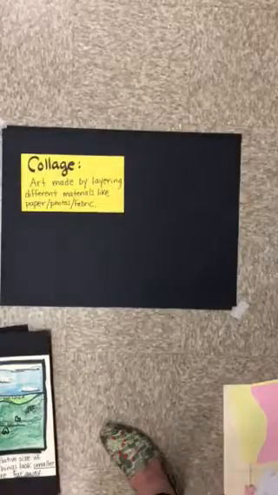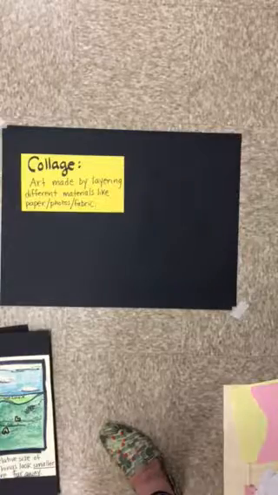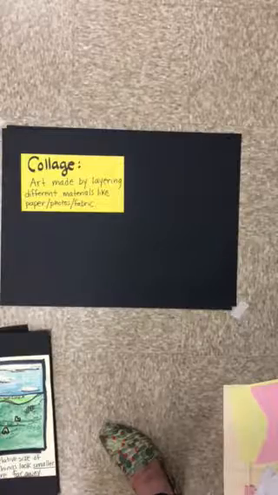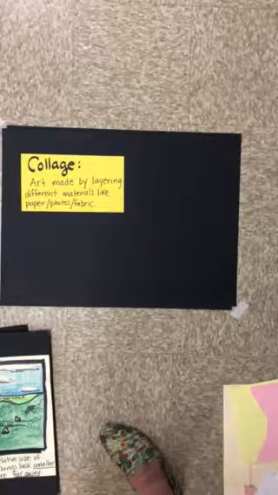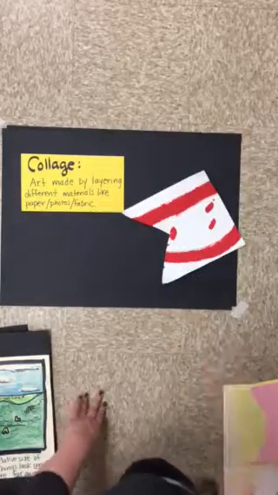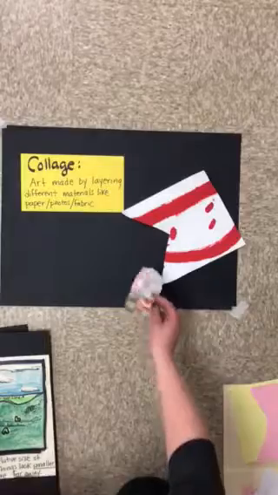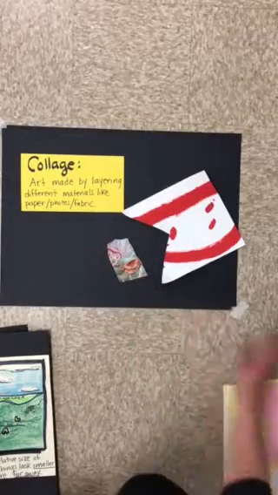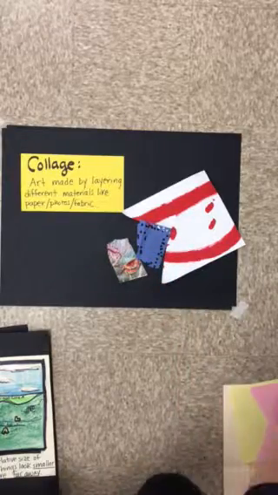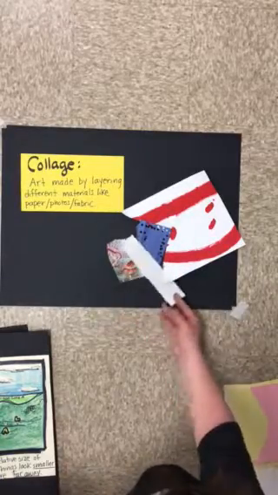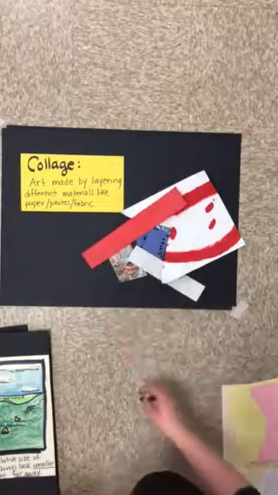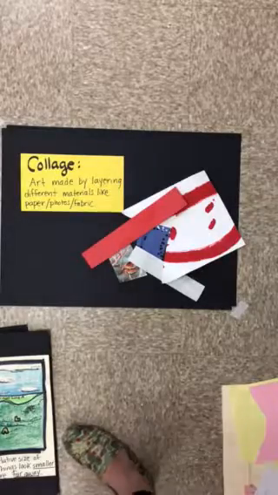Now we need to think of what the word collage means. Art that is made by layering different materials like paper, photos, and fabric can all be different kinds of collage. We could take paper that's been painted on, images from a magazine, paper scraps that have an interesting texture, paper that has a pattern on it, or colorful paper to layer them together and create a design.